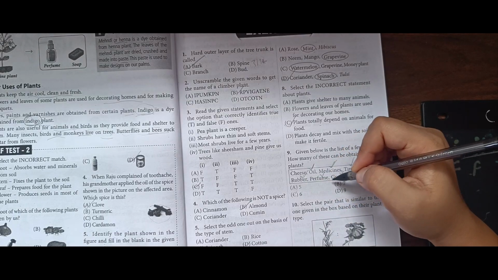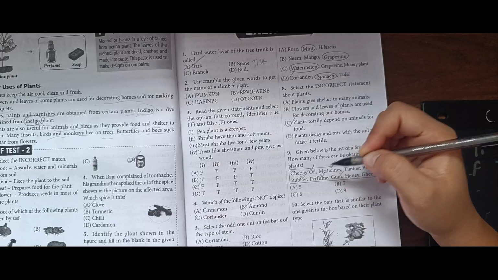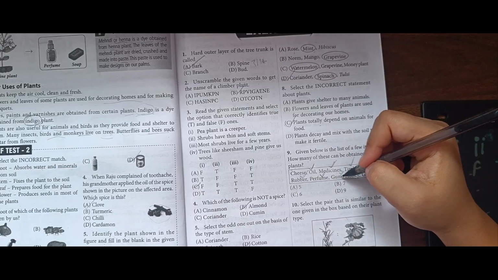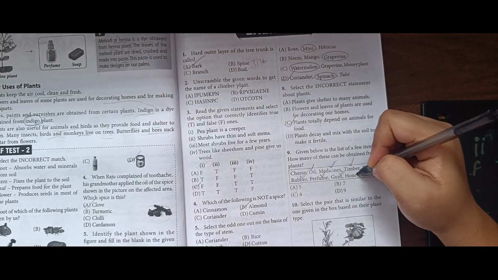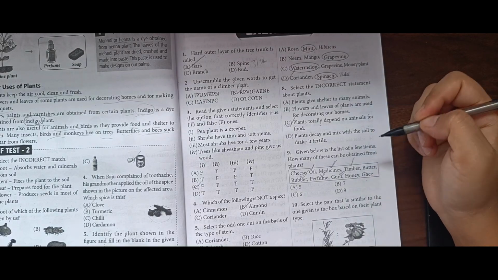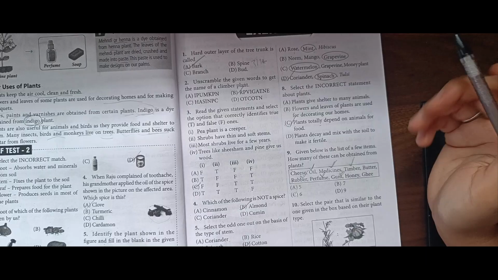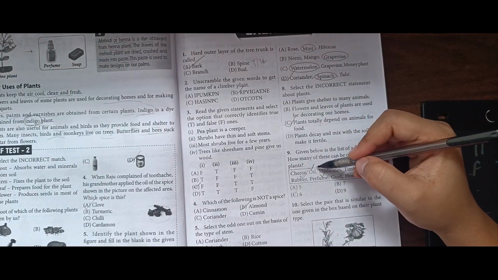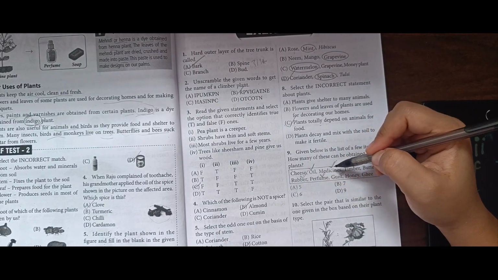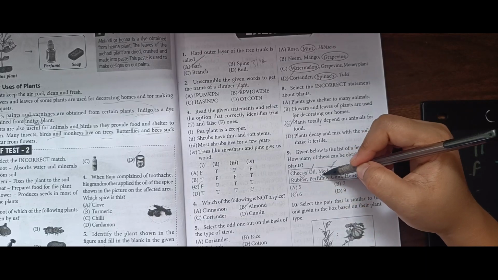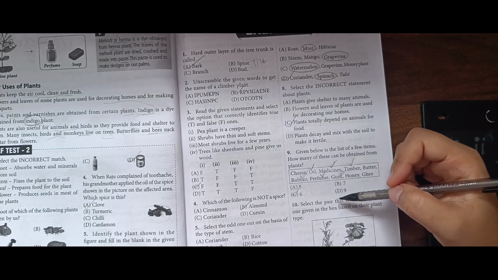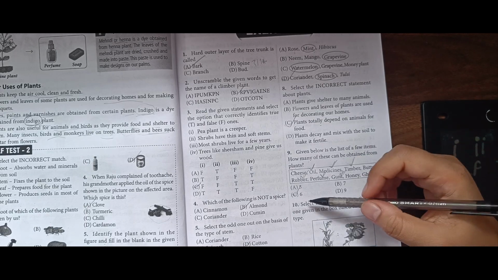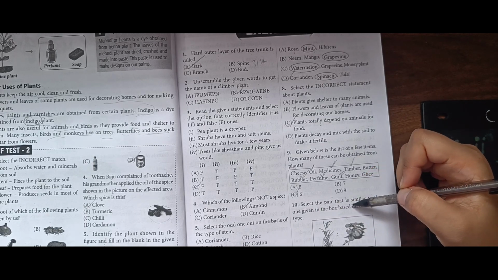Rubber we get from plants. Perfume we get from the flowers of plants. Gum we get from the acacia plant. Honey we get from honeybees. Ghee we get from animals again. So how many do we take? 1, 2, 3, 4, 5, 6. So the answer is C.